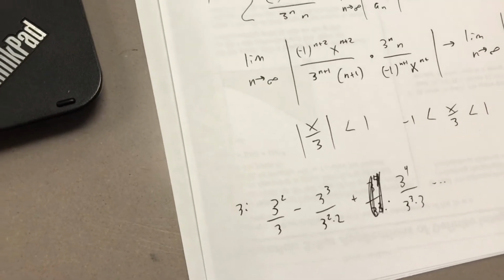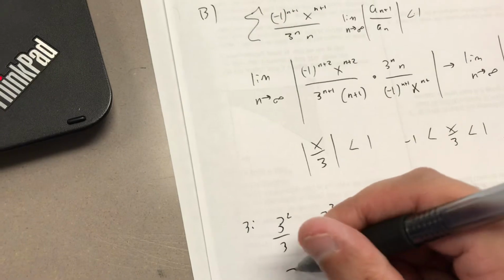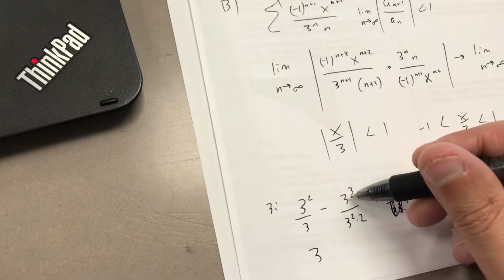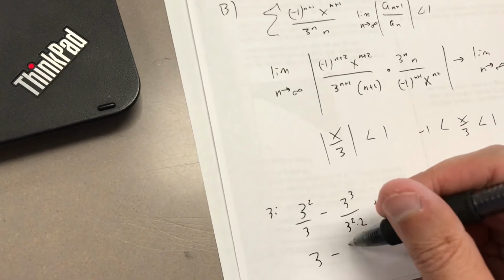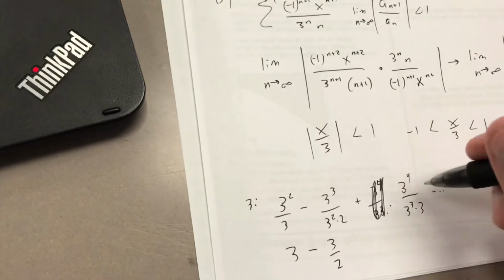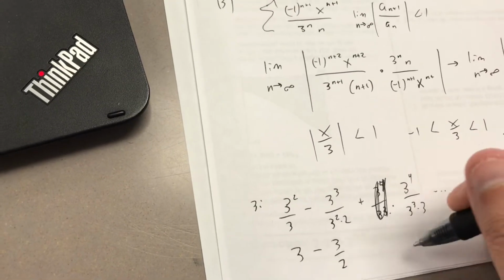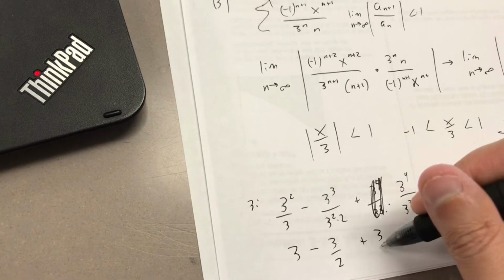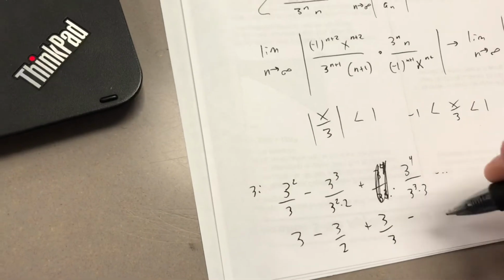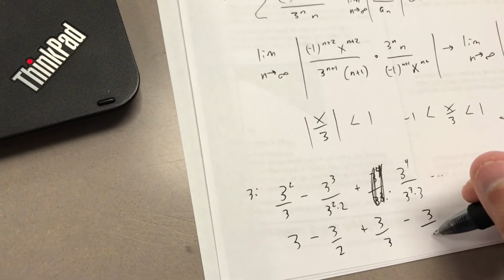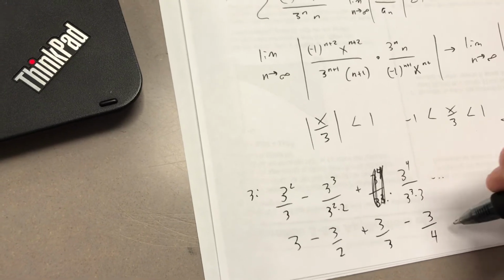Hopefully you notice some things here. Everything's going to cancel except for a 3 on top here and a 2 on the bottom. Everything's going to cancel here except for a 3 on top and a 3 on the bottom. And that pattern is going to continue. You're always going to have a 3 on top, and your denominator is going to keep increasing.